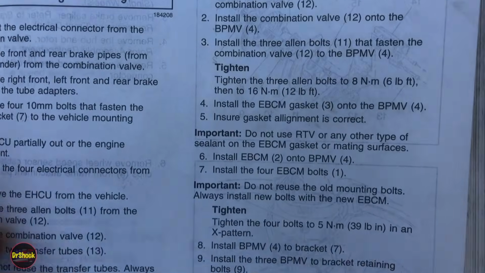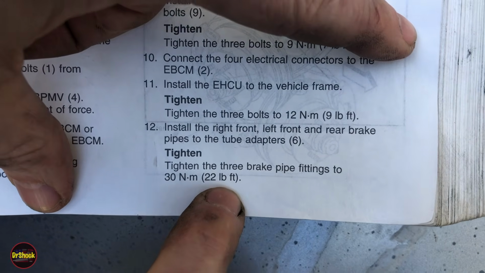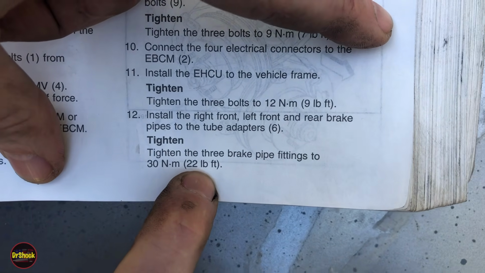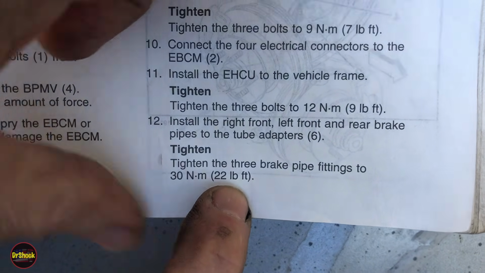And then the last couple of torque values: when the whole thing's put together, your brake line fittings get torqued, with a crowfoot type of flare nut fitting on your wrench, to 22 foot-pounds.